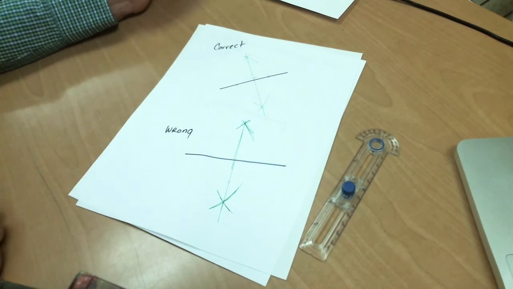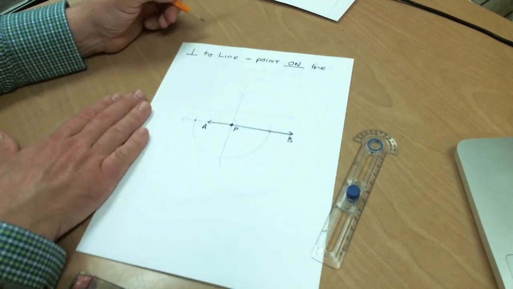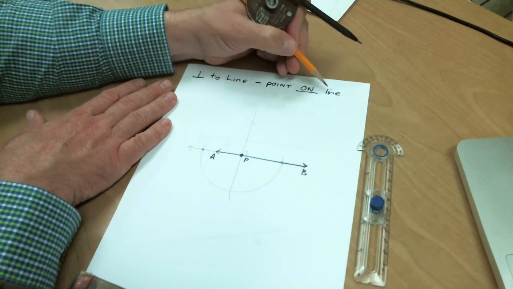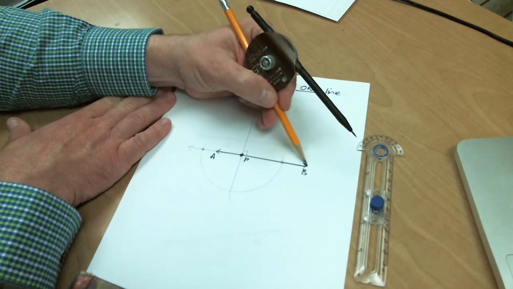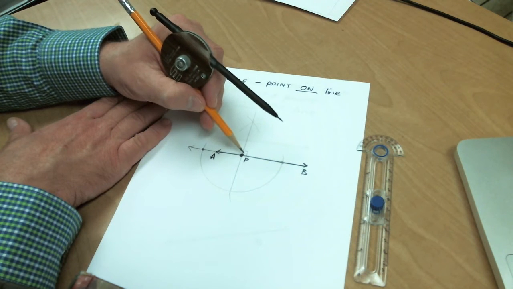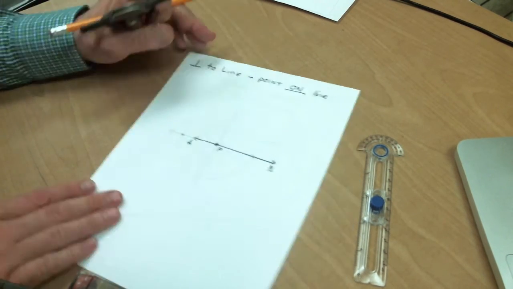All right, let's move on. Okay, so now we're looking at perpendicular to a line where the point is on a line. So I need to draw a perpendicular that goes through a line. As you can see, I have arrows on here. And it can go through a certain point on the line. So let's look at that construction.